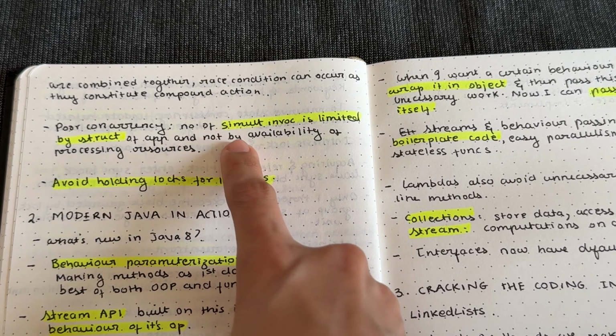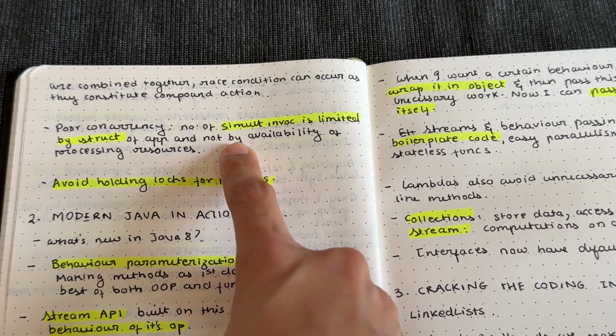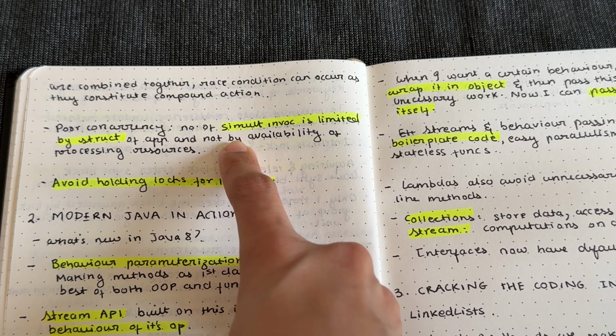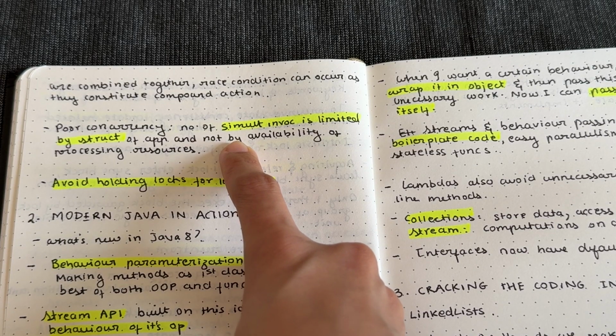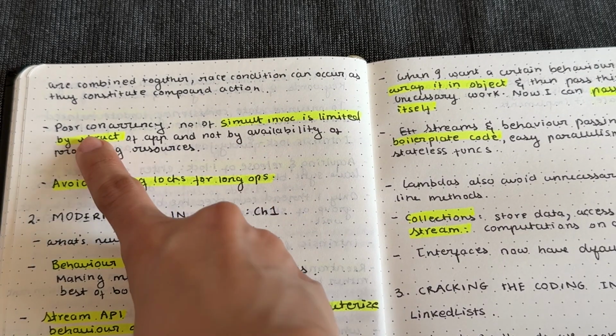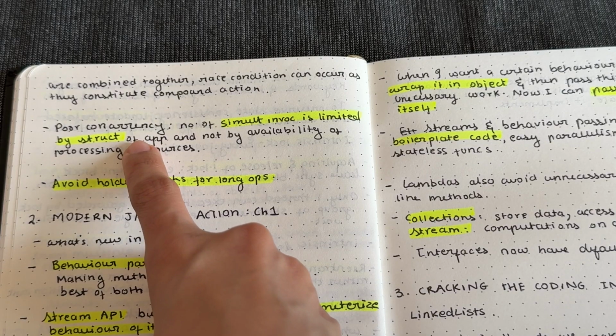What does poor concurrency mean? It means that my requests are not getting processed because of the code I have written, and not because of the processing unit my system has. My system has many processing units, but still my requests are not getting processed. That means there is a fault in my code, and that means I have poor concurrency in my application.